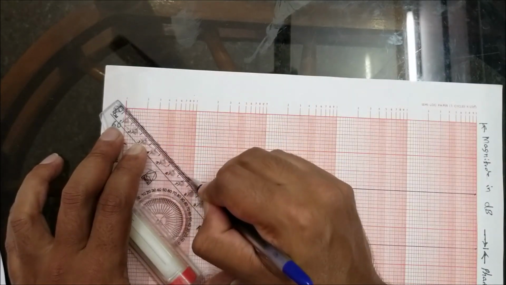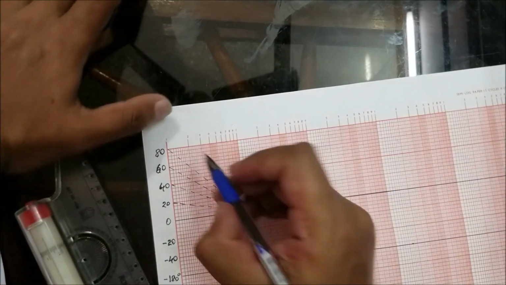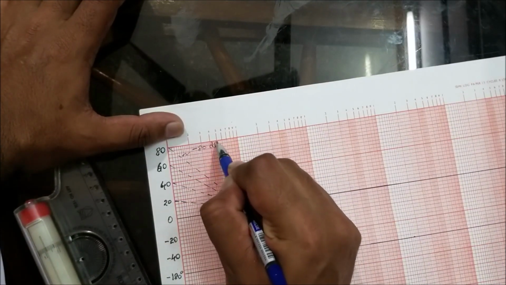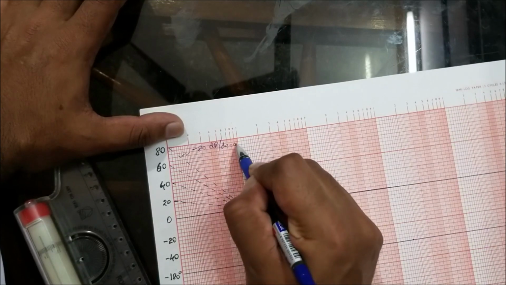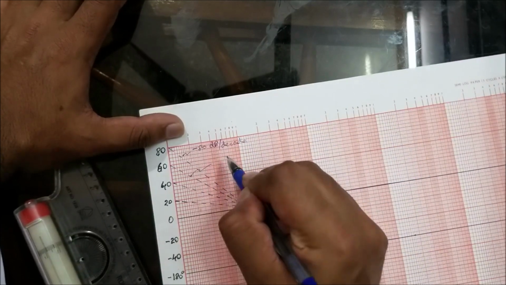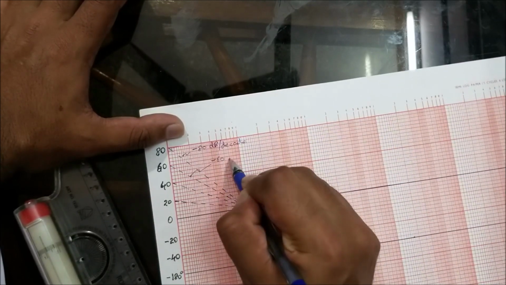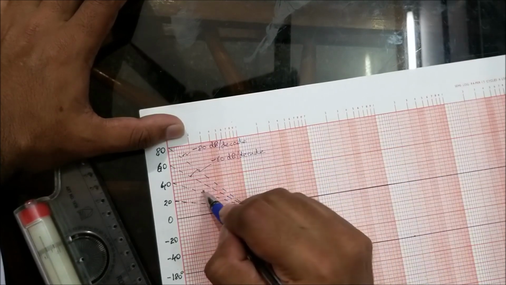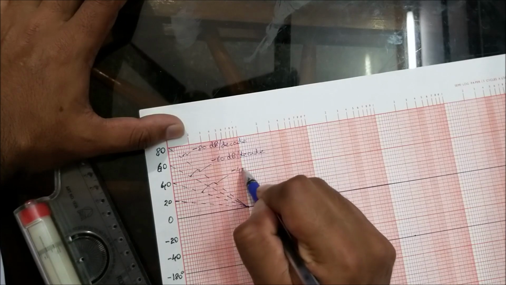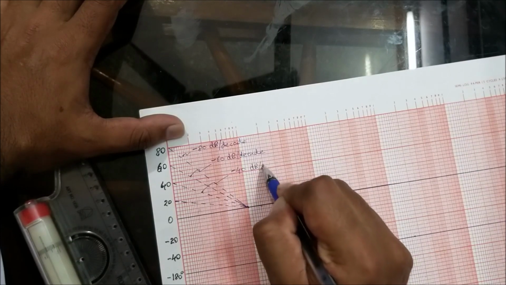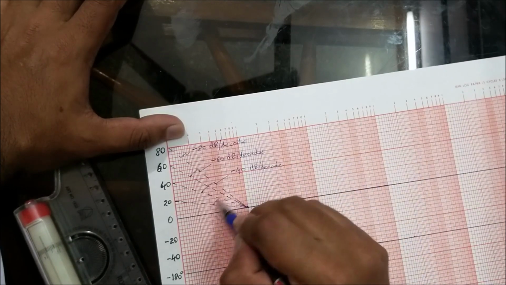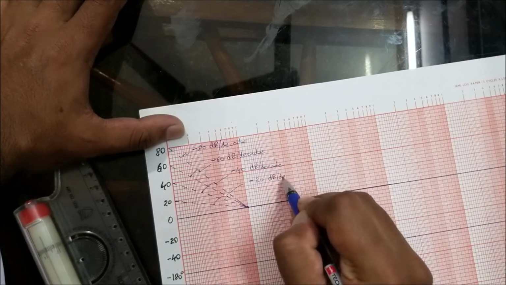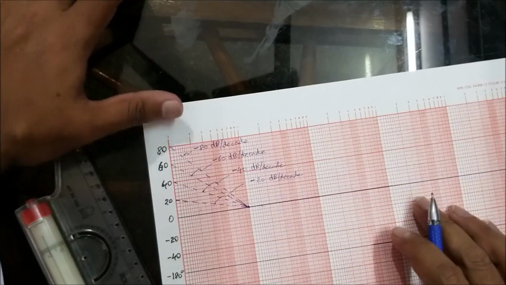So these will give you minus 80 decibels per decade, and this is minus 60 decibels per decade, and this is minus 40 decibels per decade, and this is minus 20 decibels per decade.